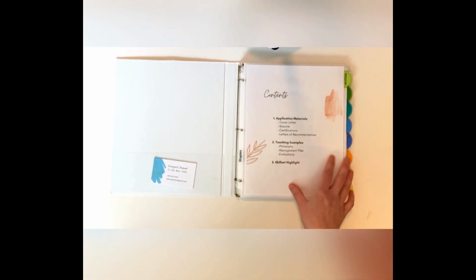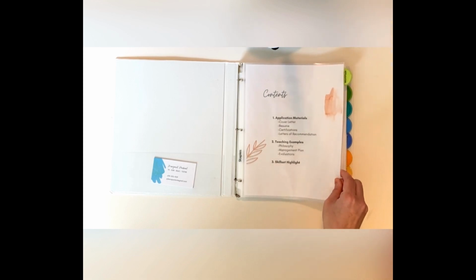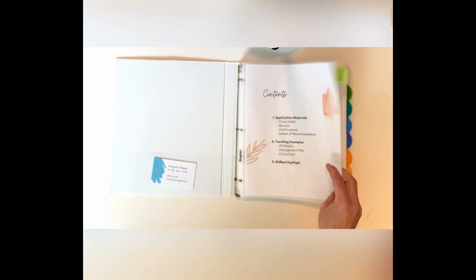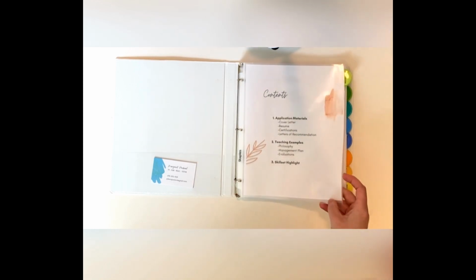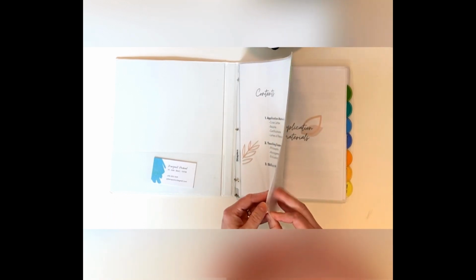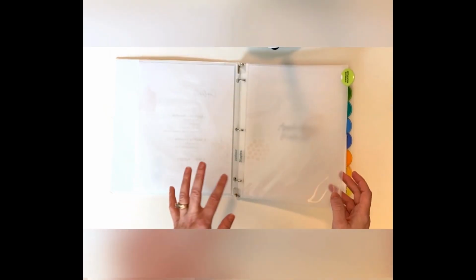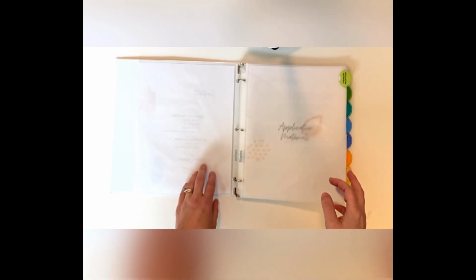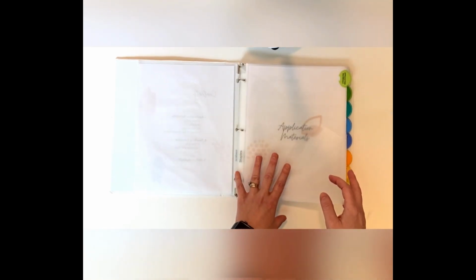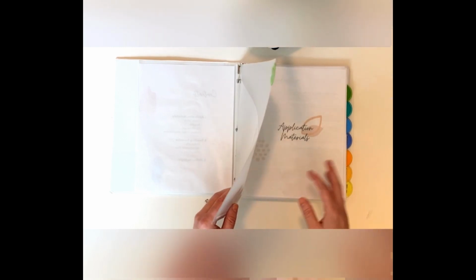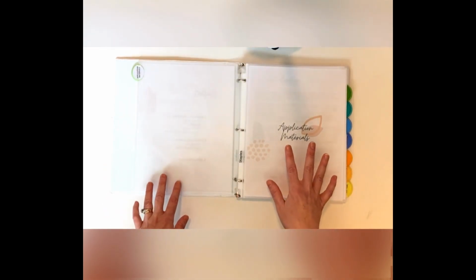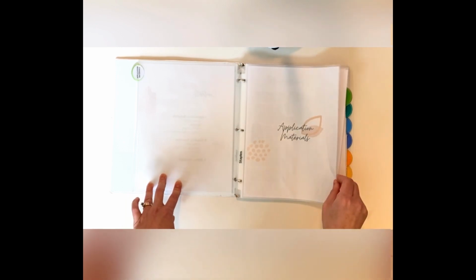So this is the table of contents. I did it slightly different than how the instructions were for the lesson, but everything from that list is still on here. I just decided to arrange it in a more simplified manner. So all of my application materials are under this tab.